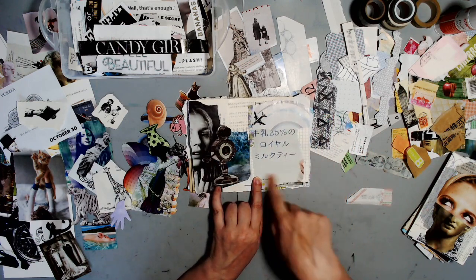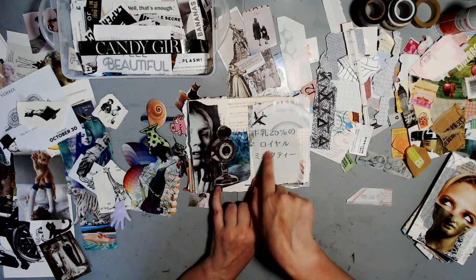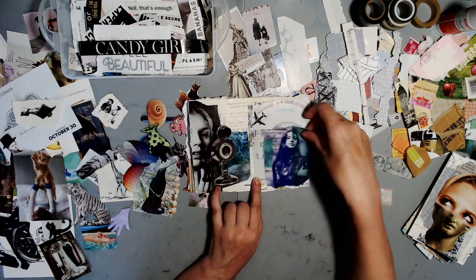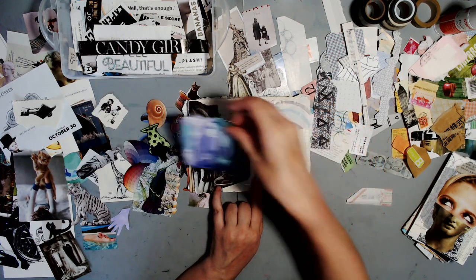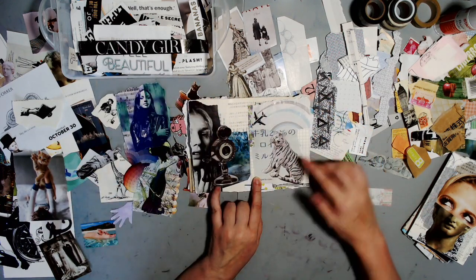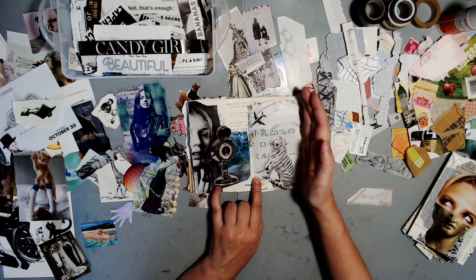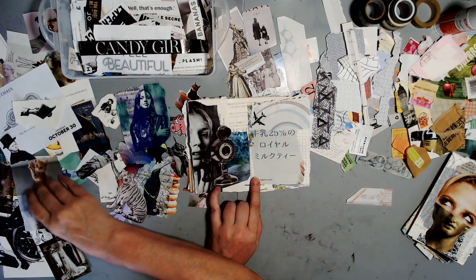I need something over here. This is going to be a difficult page. Maybe I'd pick something like that. I want this covered up, so I would need something with a bit of a straight edge there.